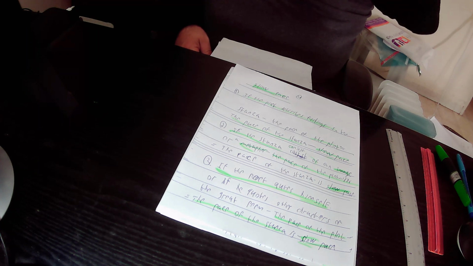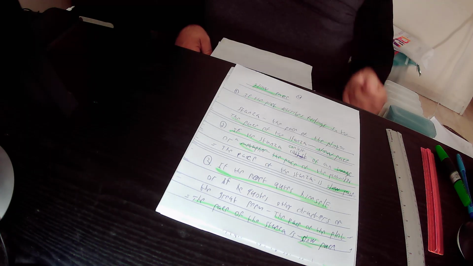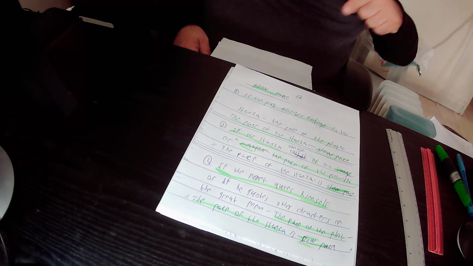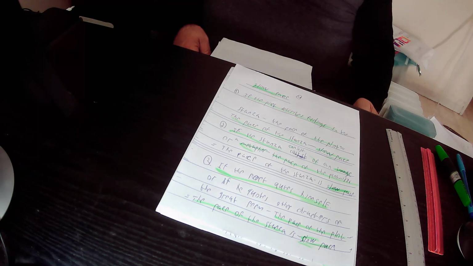So you can summarize and say that we have three cases of slow pace. The first case is if the poet describes feelings in the stanza, then the pace of the plot is slow. The second case, if we have a metaphor or image in the stanza, then the pace of the stanza, the pace of the plot is slow. And the third case is if the poet quotes himself, or if the poet quotes other characters of the great poem, then the pace of the plot will be also slow pace.